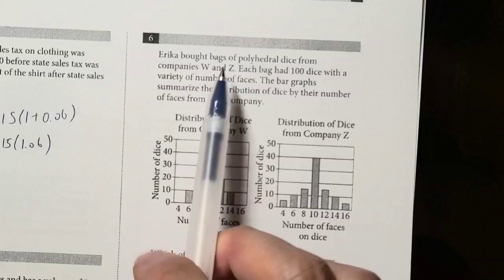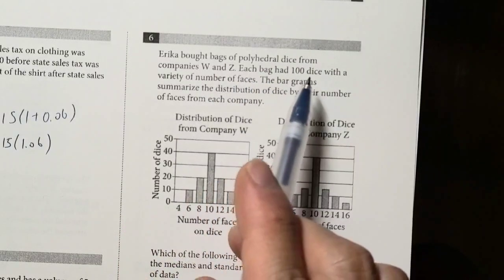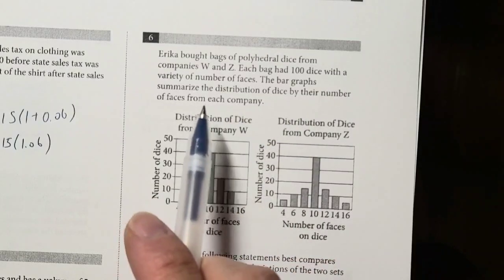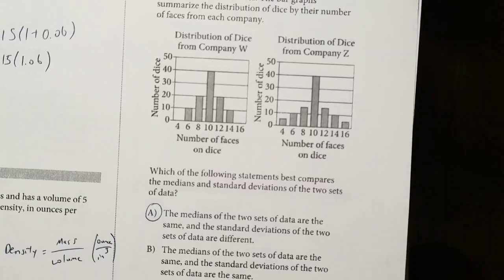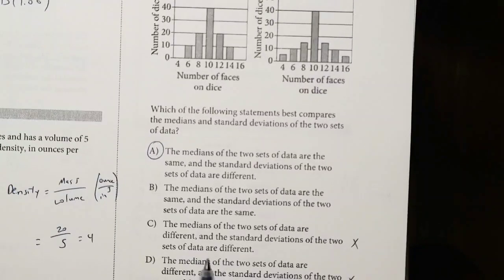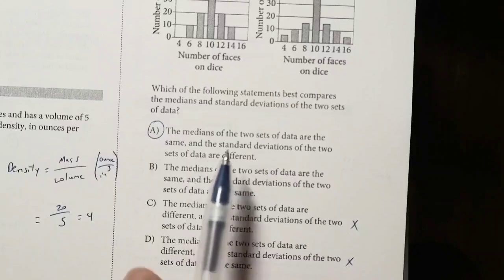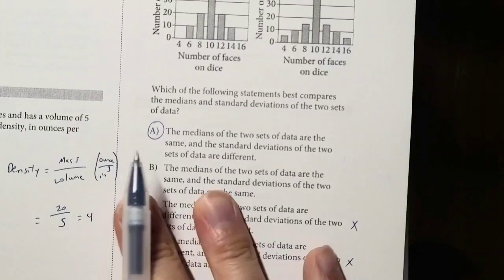Okay, so let's not read all this. There's 2 things. Bag had 100 dice. Bar graph summarizes the distribution of the dice by the numbers of faces for each company. Okay? Which of the following statements compares the 2? Okay, it's asking about if we quickly skim. Don't read all of them yet. It's about mean and median, if they're the same or different. Okay.